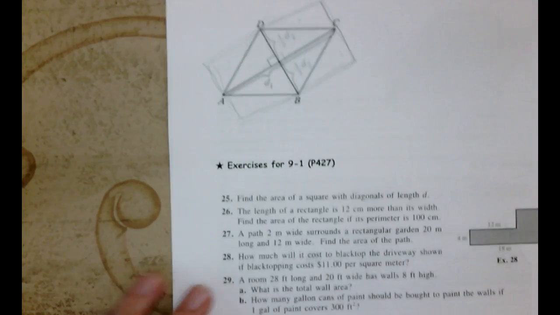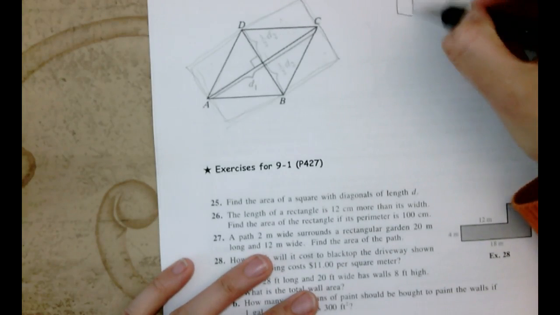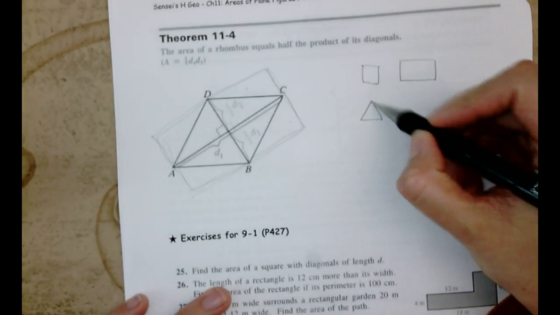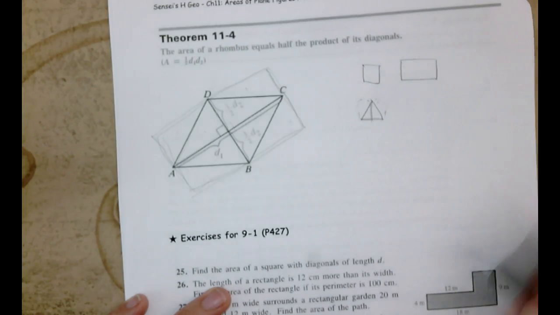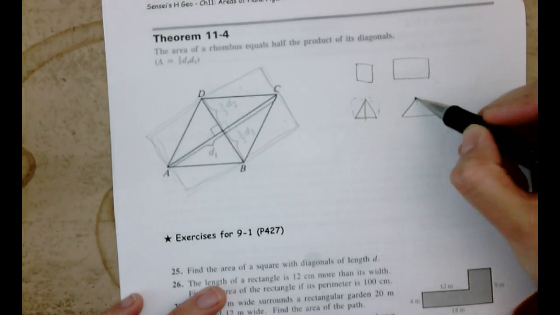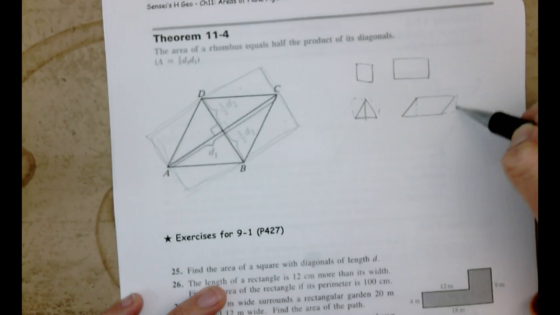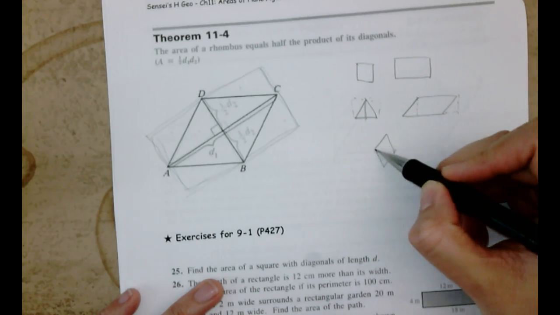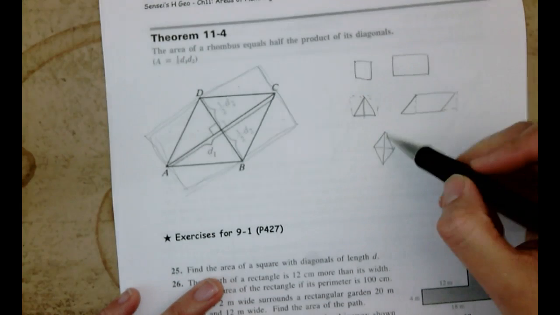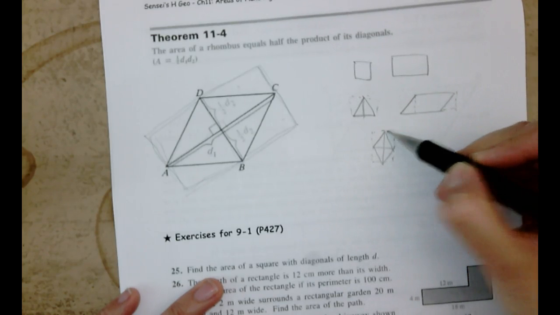Okay, so those are all the theorems. Okay? So just to recap, squares and rectangles, base times height, right? Triangles, base times height divided by 2 because it's half of this, right? Parallelogram, it's base times height because this part is congruent to this. And rhombus is 1/2 of the diagonal product, because if you do the product of diagonals, you're going to get this rectangle, and the area of a rhombus is half of that.